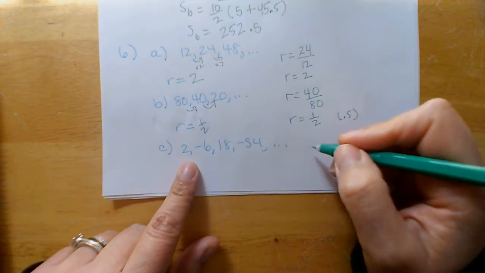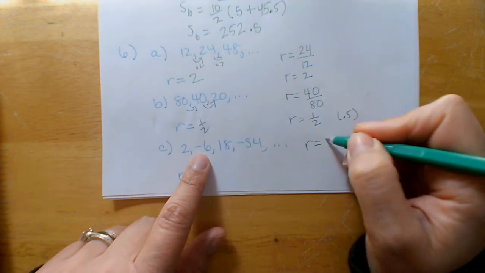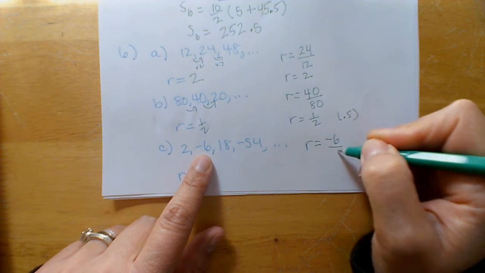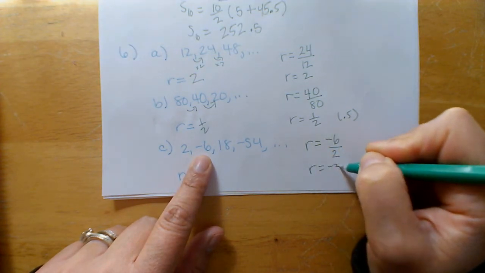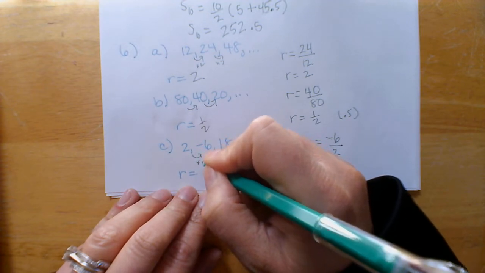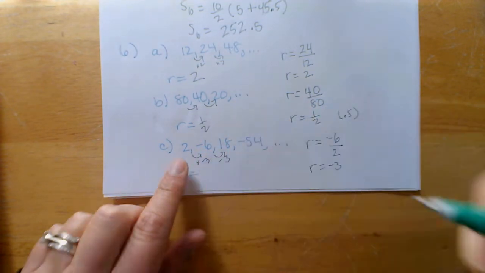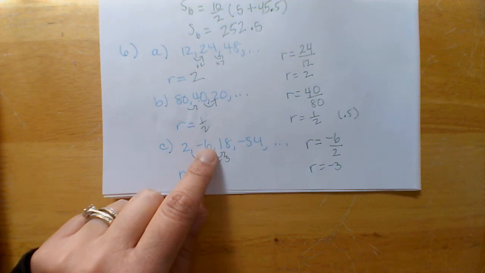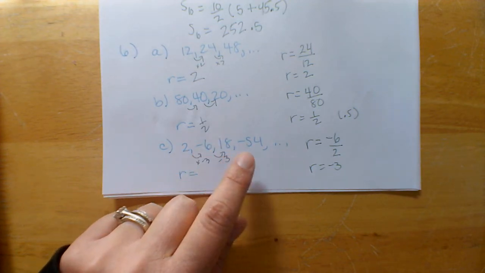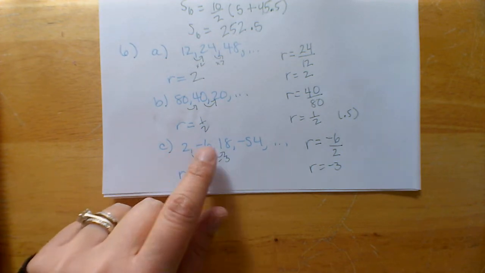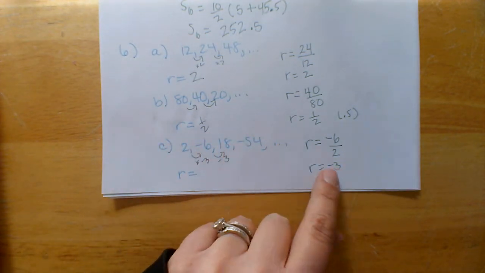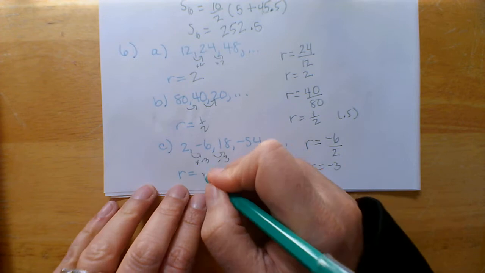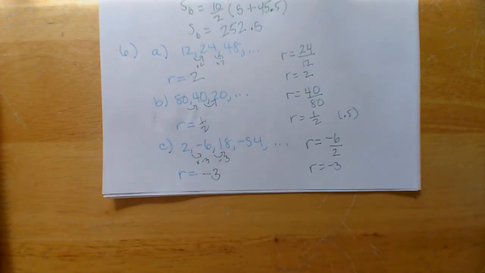And the last one, we have our common ratio, -6, our second term, divided by our first term, and we get -3. So every time we're multiplying by -3, let's see if it works. 2 times -3 is -6, times -3 is +18, times -3 is -54. When you see these back and forth, positive, negative, your common ratio is definitely going to be negative. So yes, that works. Our ratio is -3.